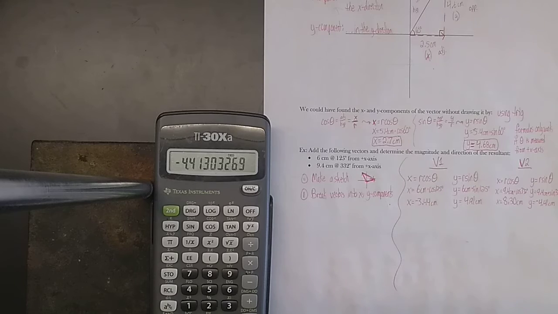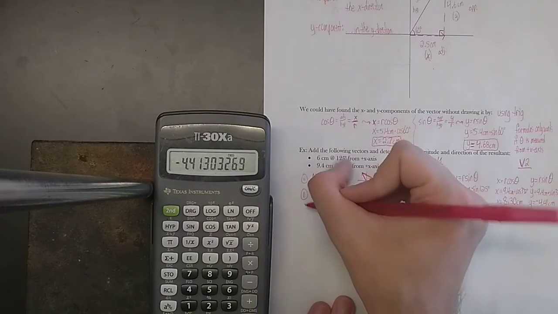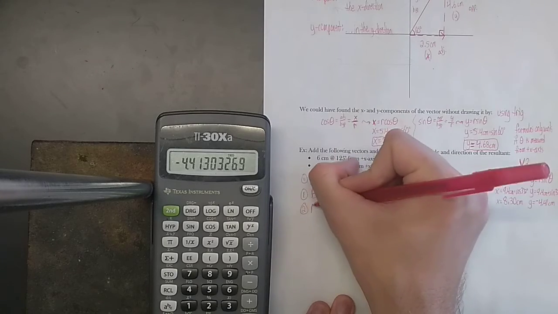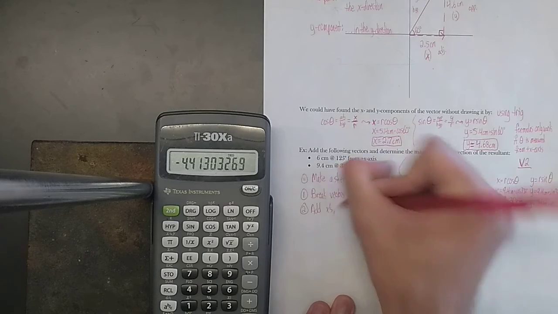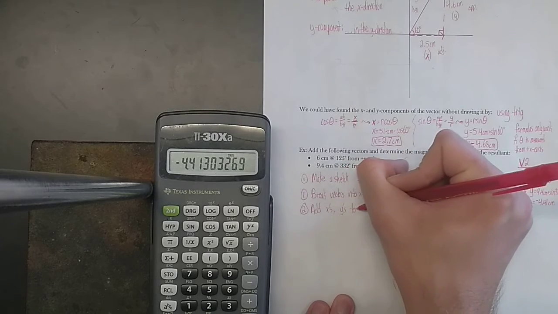Okay, so we've split both vectors up into their x and y components. Step number 2. Add the x's together and add the y's together.